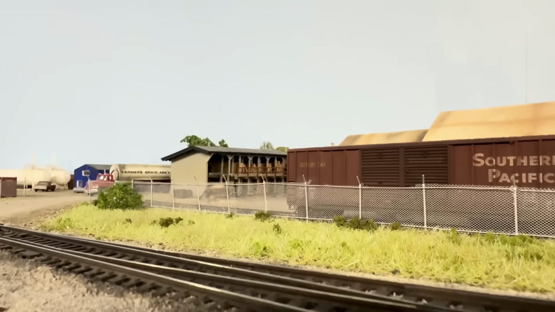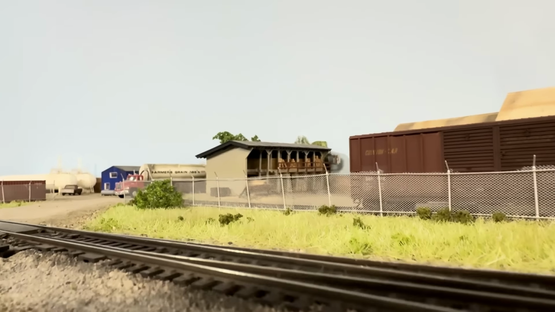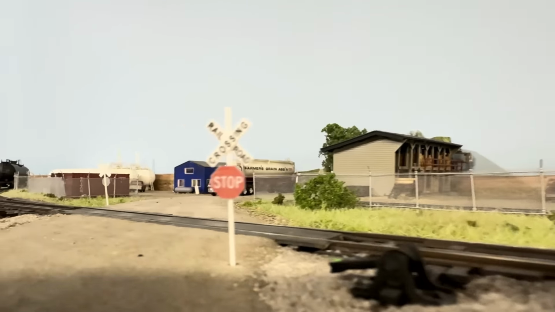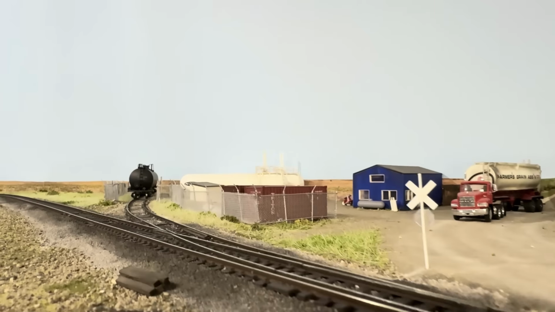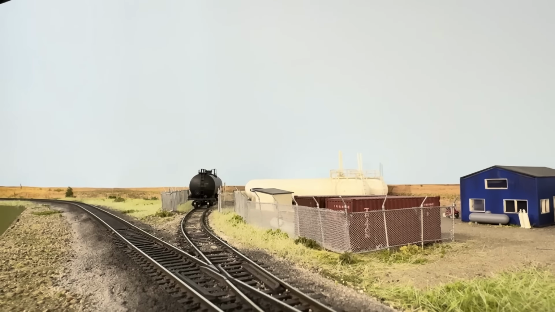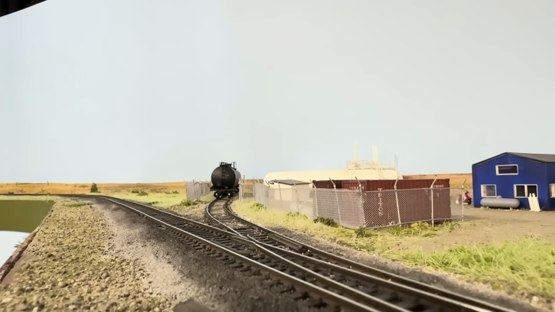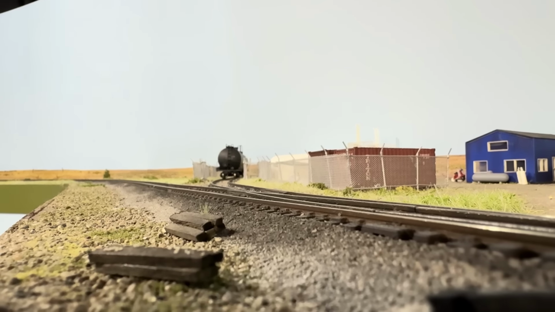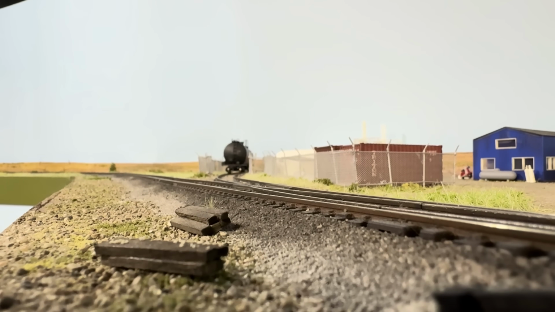We also have Lone Star Building Supplies. And then if we go a little bit further, last industry, this end of the layout is Southern Fuel Distributors, and there's a siding there that can hold a spot for 1 tank car. And I'll hold here for a second because it looks like we have an eastbound. This is the same train we saw earlier. It's now making a loop.